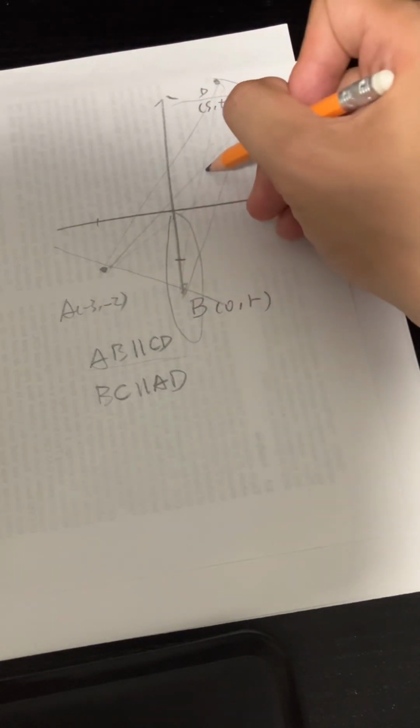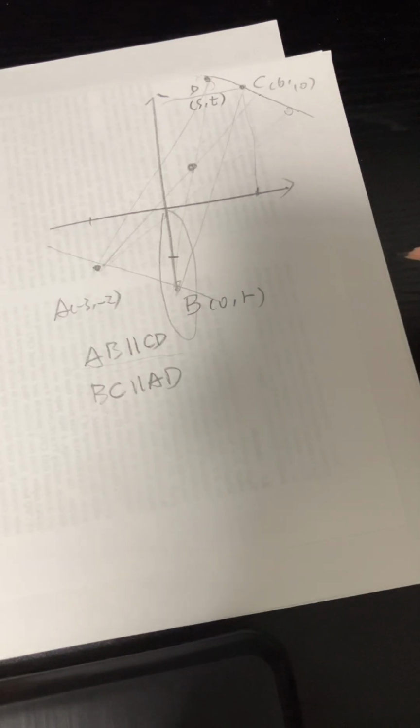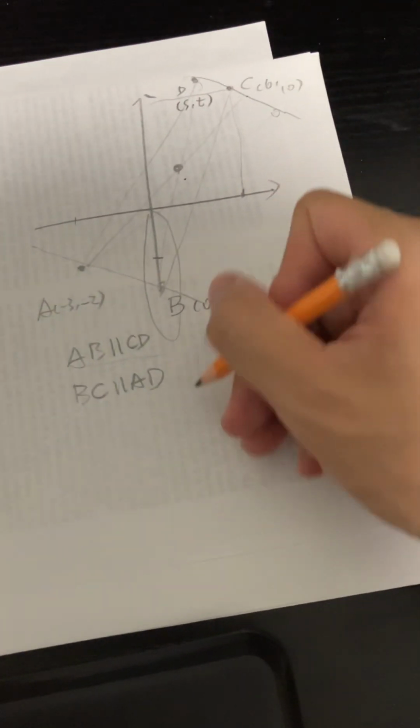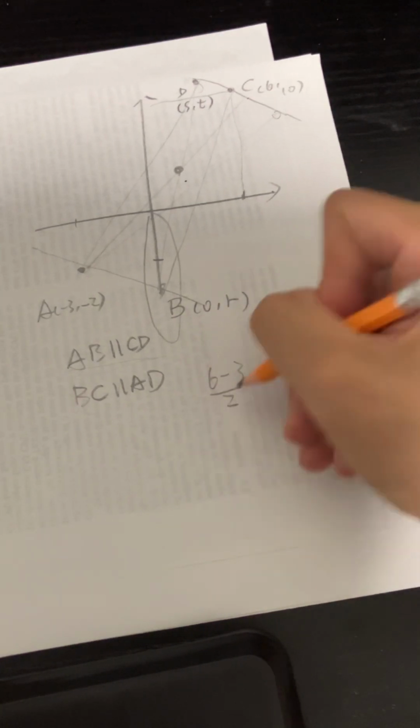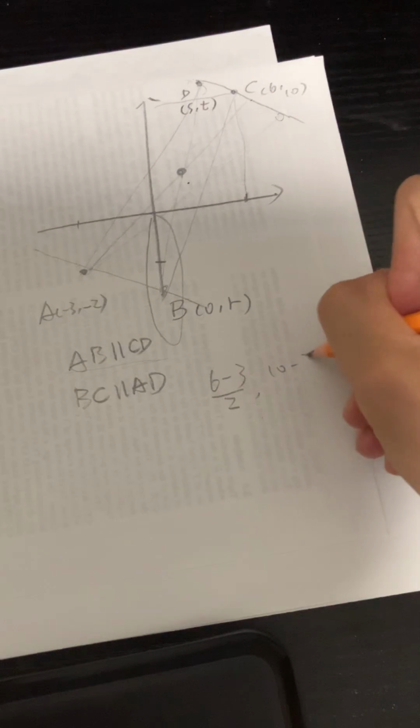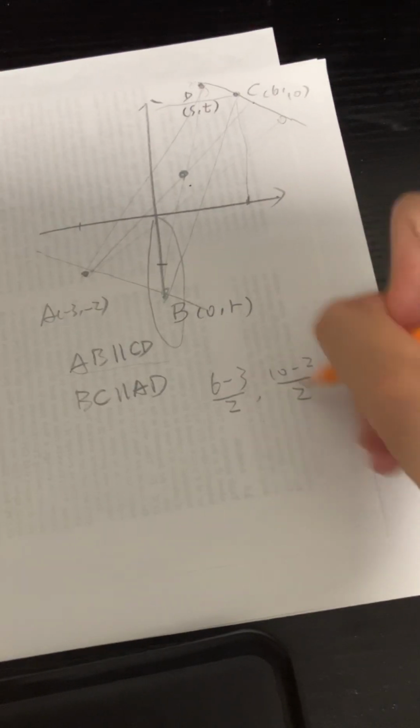A parallelogram has a center. The center is the intersection of the two diagonals. From AC's perspective, this point is ((6 minus 3) over 2, (10 minus 2) over 2).